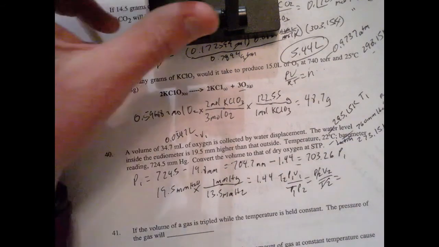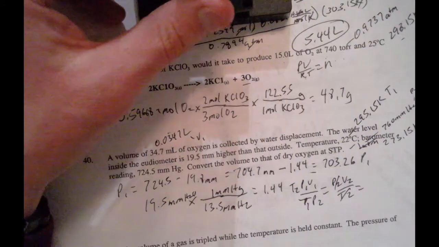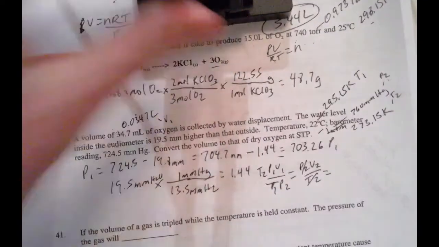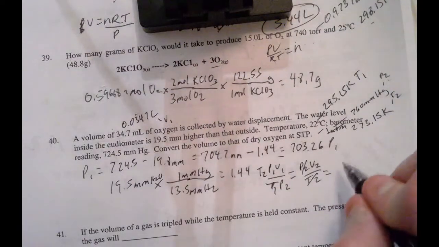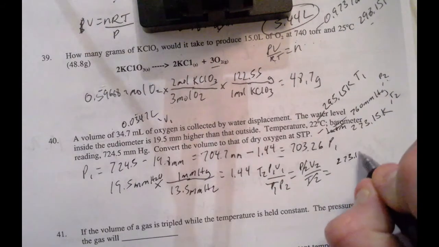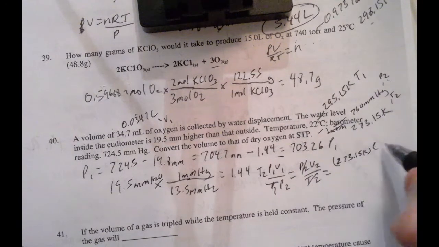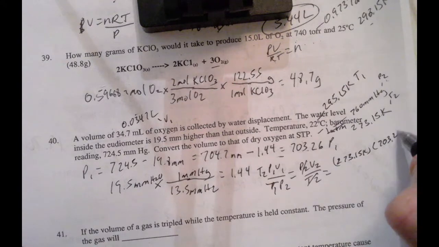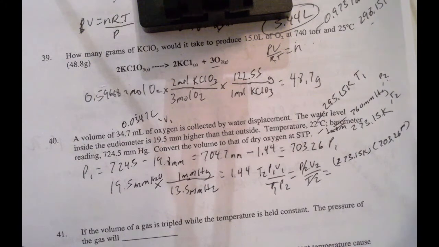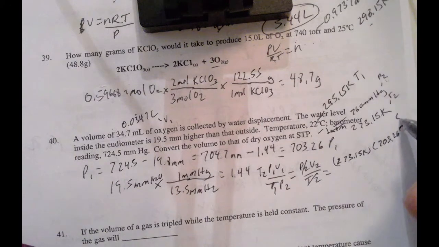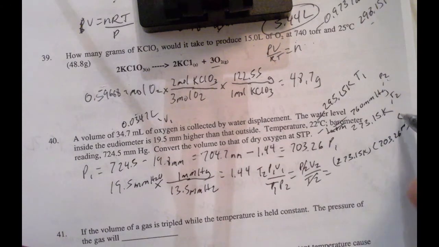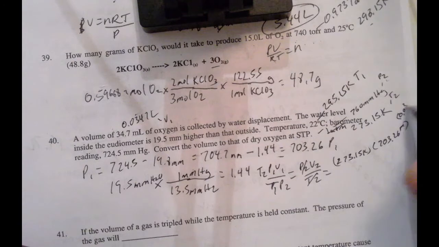And just because of that one mistake I made earlier, I'm going to write all of these in just to make sure. So T2 is 273.15 Kelvin. P1 is now 703.26 millimeters of mercury. And V1 is 0.0347 liters.